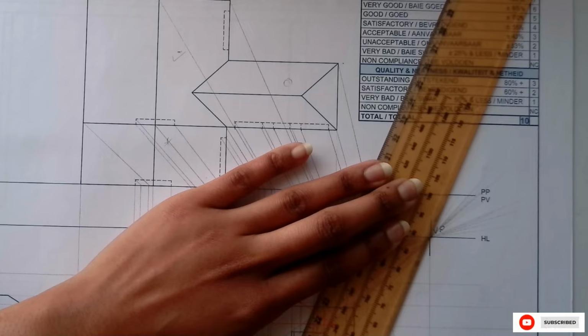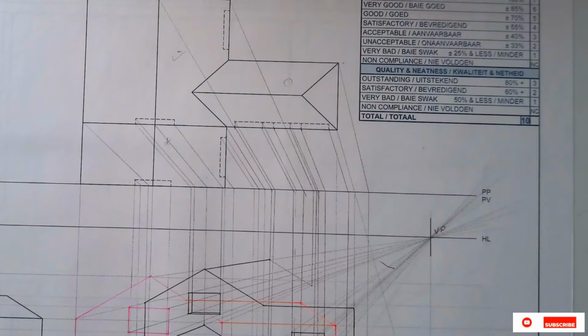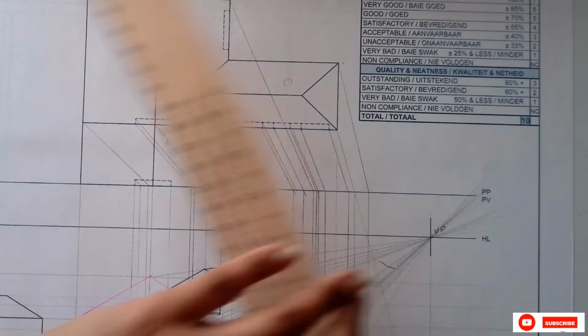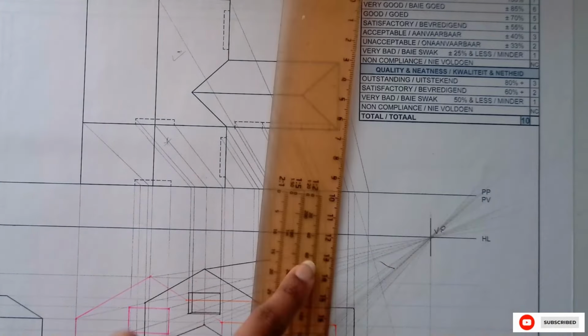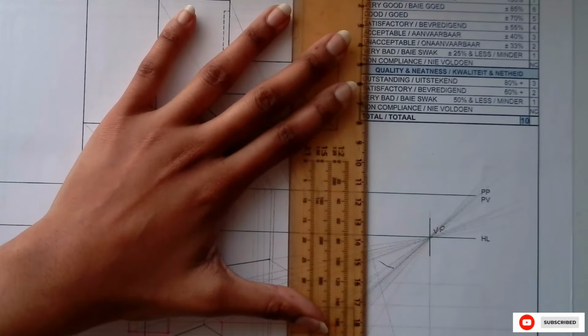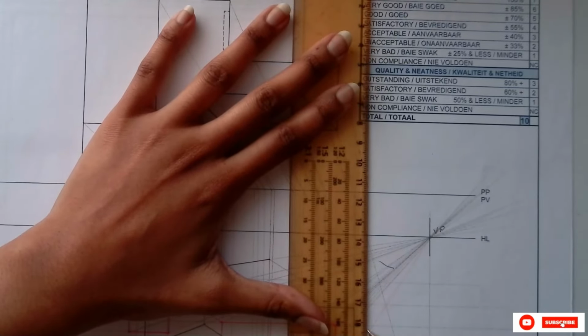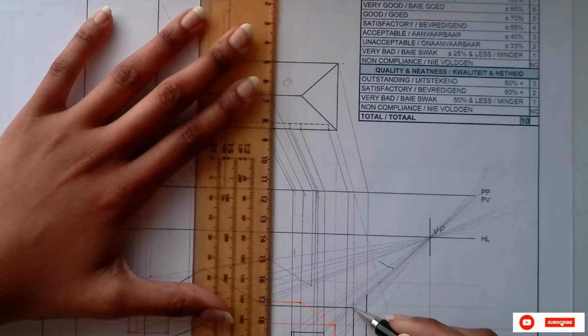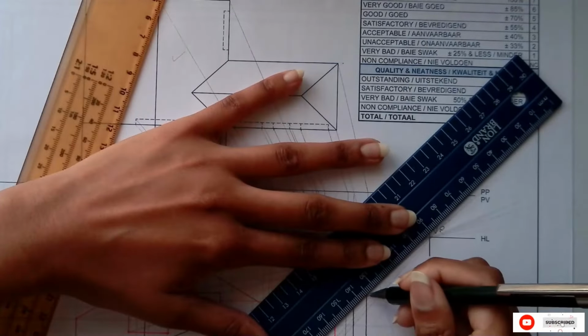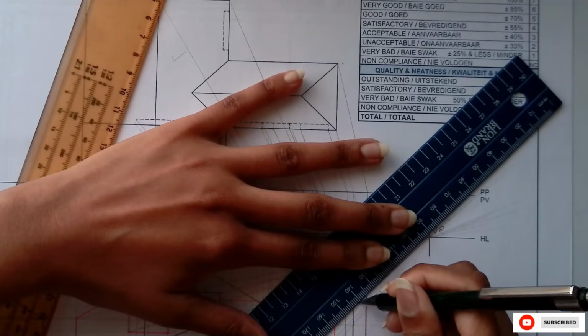There, and then this one to meet with it here, and just outline up until that point. So it's basically this line from here to here.